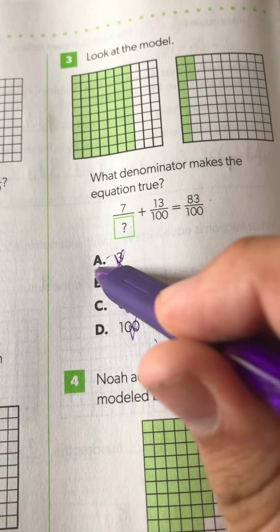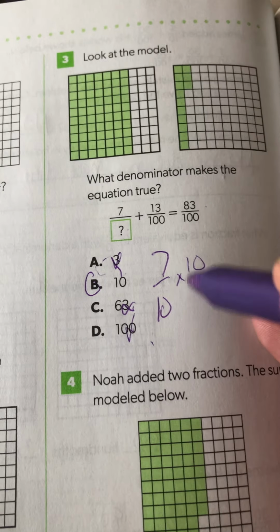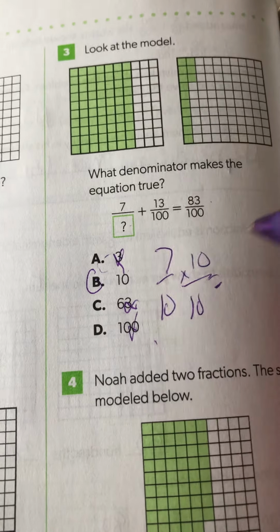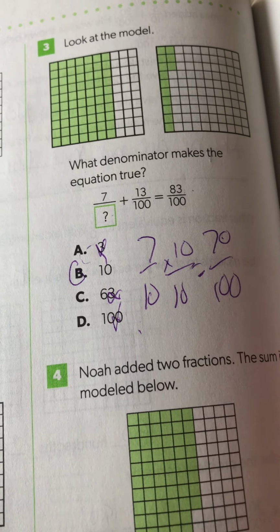So let's try this 10 right here. So if I do 7/10 multiplied by a fraction that's equal to 1 whole, then I get 70 hundredths, and 70 plus 13 will give me 83.